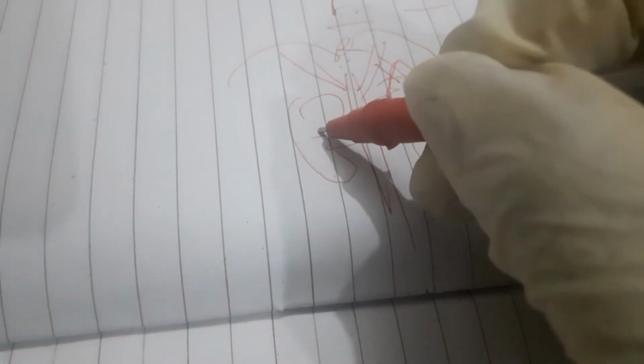Okay. And about the venous drainage, the renal vein drains on the right side into the inferior vena cava. Suppose this is the inferior vena cava. And the suprarenal gland drains on the right side directly into the inferior vena cava, and on the left side into the left renal vein.